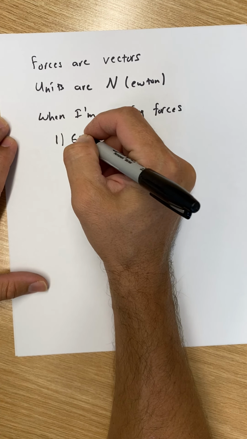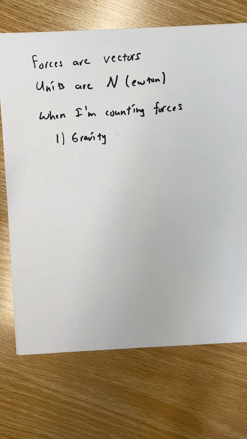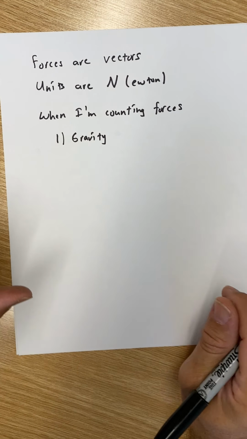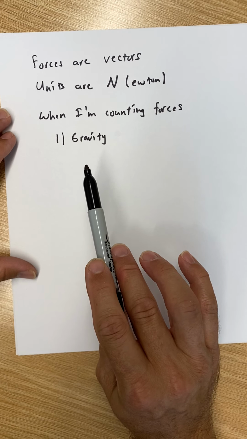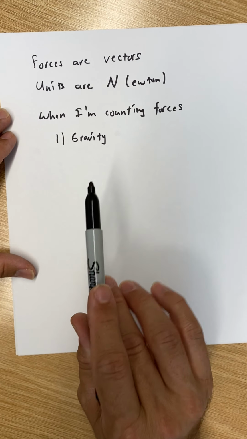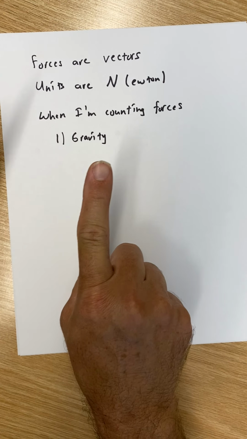Most of the systems we deal with happen at or near the surface of the earth. Gravity is always going to be with us. Gravity can always be with us even if we're off of the earth. But on the earth, we have a really, really important expression of gravity, which we'll get to later. But gravity is always with us. So that's my first finger. If I'm counting up forces on an object, I've got gravity.